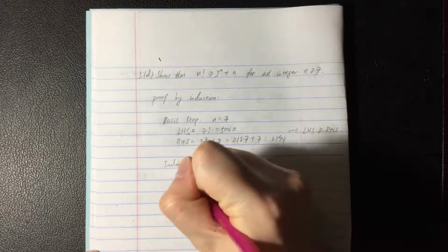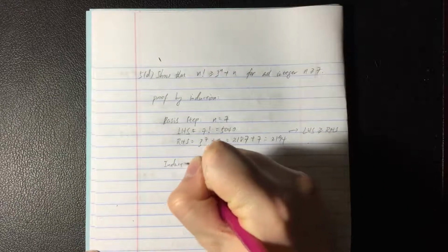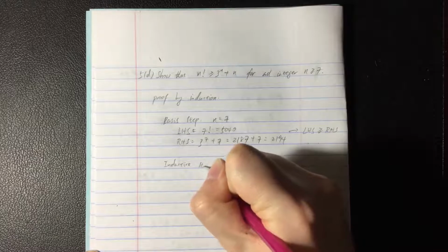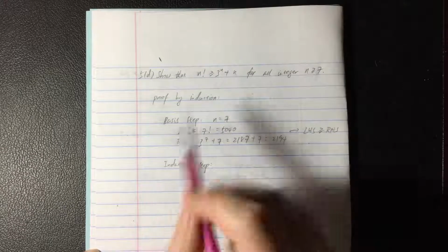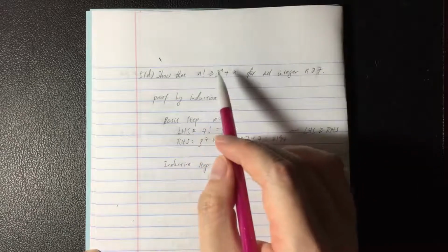Next, the inductive step. For the inductive step, we assume this statement is true when n equal to k. We try to prove that this statement is also true when n equal to k plus 1.